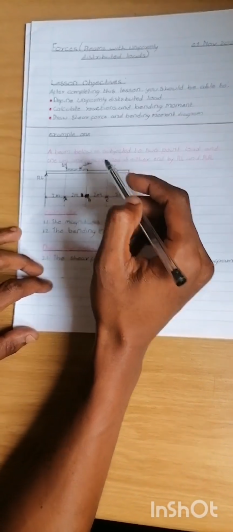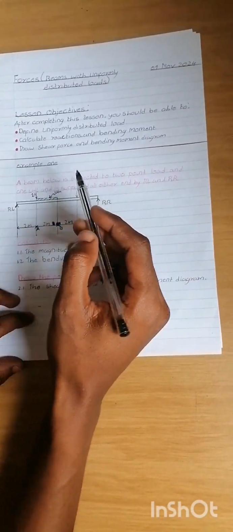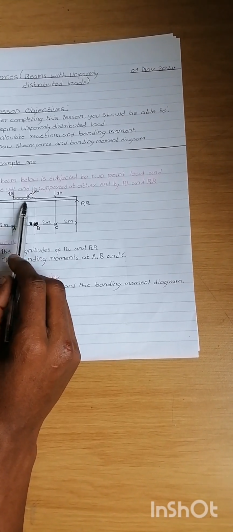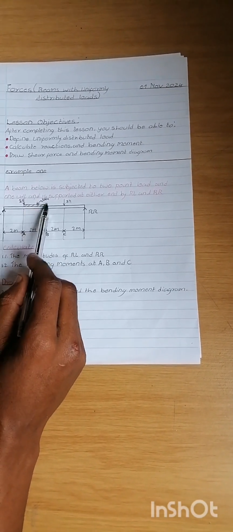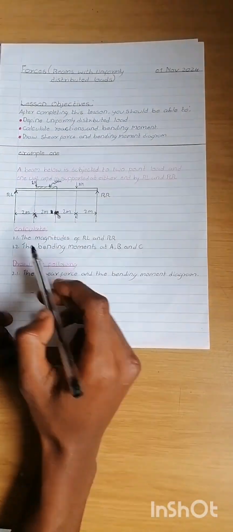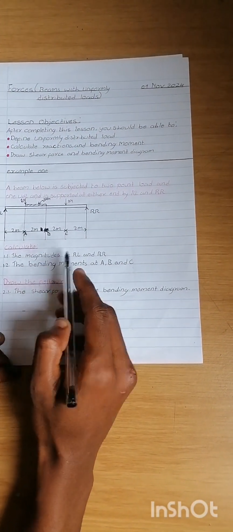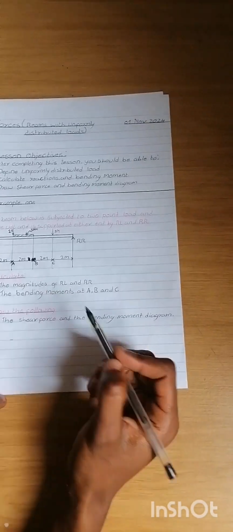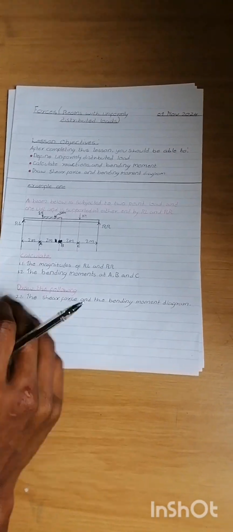And we said that we see a UDL by a broken arrow that is placed on top of a beam. So here is our UDL. This question says that we should calculate the magnitude of RL and RR.